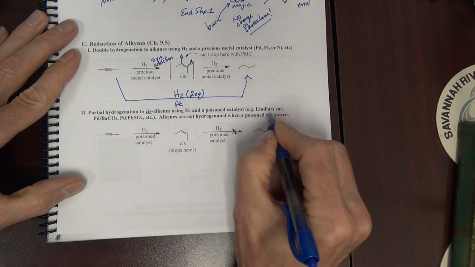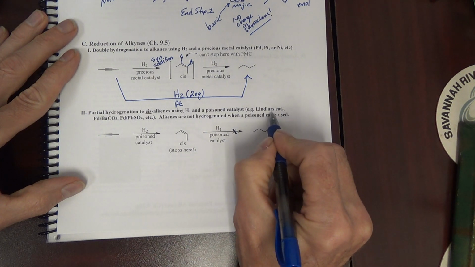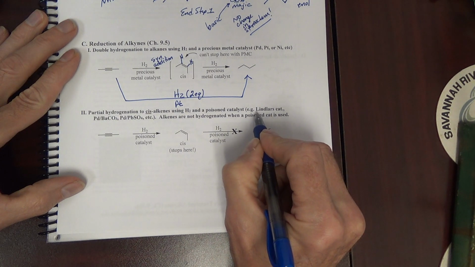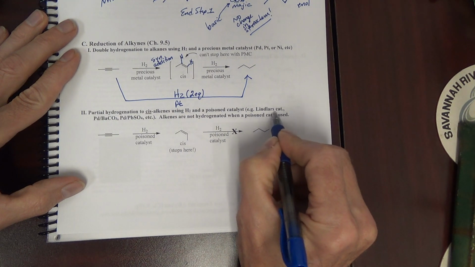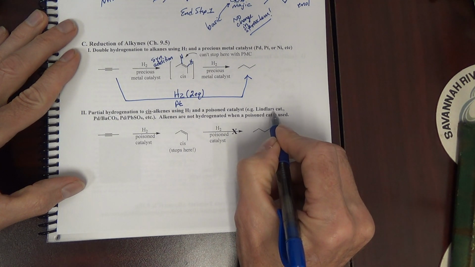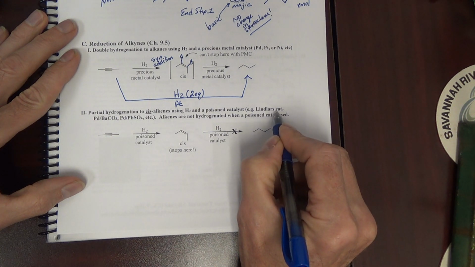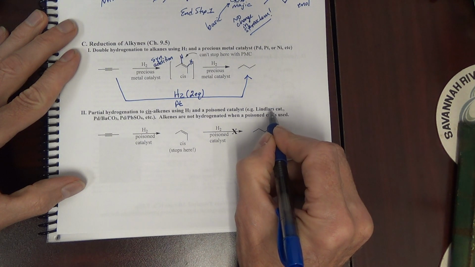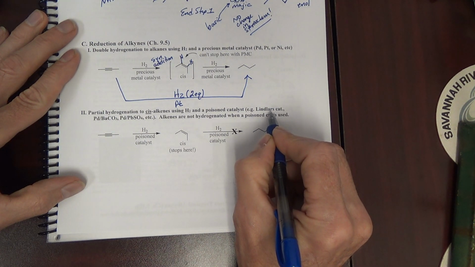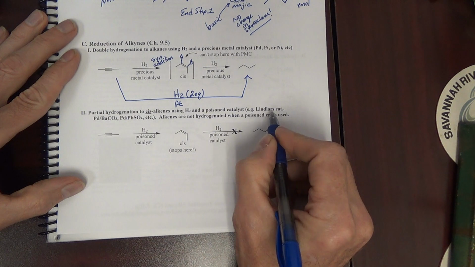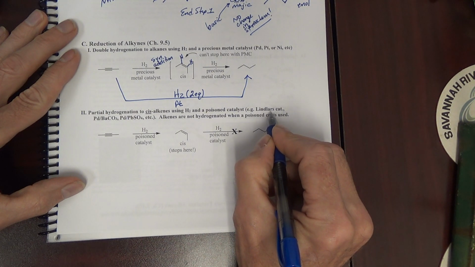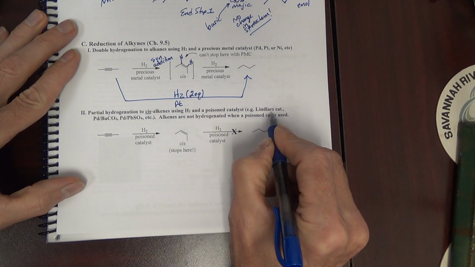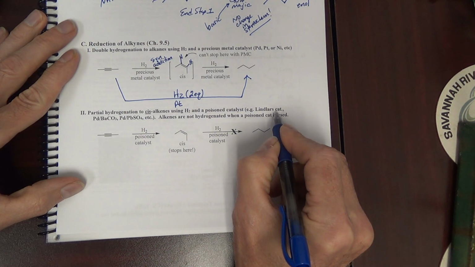Now, Lindlar's catalyst is actually a complex mixture of things. I'm not even going to show you what it is. You can probably look it up on Wikipedia. It is palladium-based. I think it has perhaps lead added. It also has an organic amine added. Those are also known to be poison to the palladium. But anytime you see Lindlar's catalyst, that's a common example of a poison catalyst.